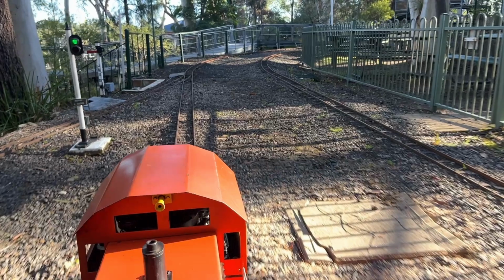The signal may be placed at red by a train occupying the section ahead, by a train exiting the siding, or by manual control associated with level crossing operations. Once the train ahead has cleared the section, the signal will return to green.